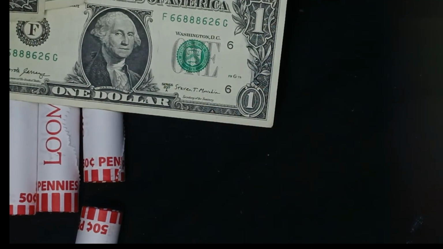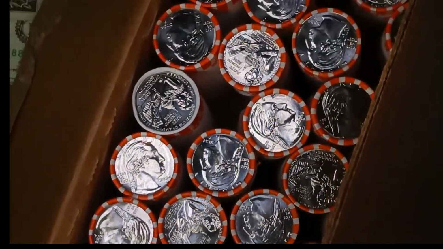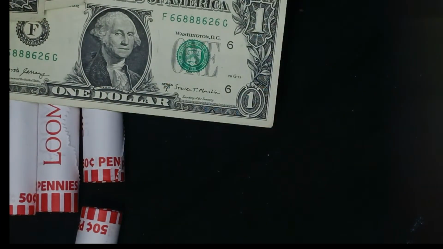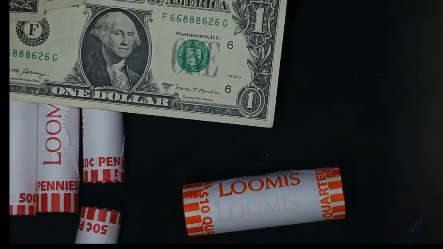So, like I said, I was kind of disappointed because I was looking forward to searching some quarters last night, and then opened the box, and of course, that's what I had. Full box of them. I've already got a whole bunch of these rolls, so I don't need them. But they do have some errors on them, some pretty good errors. So we're going to open a roll and give one to everybody. 32. We almost got 40 to give away.